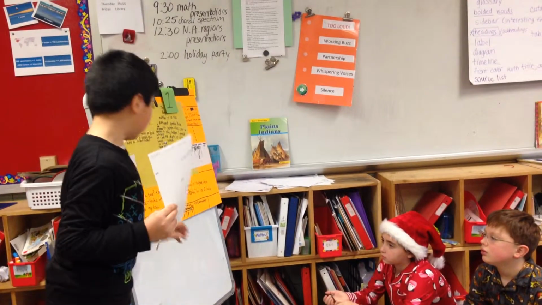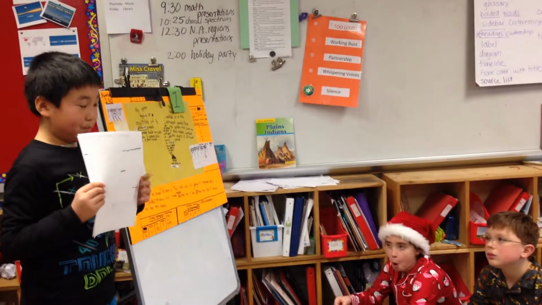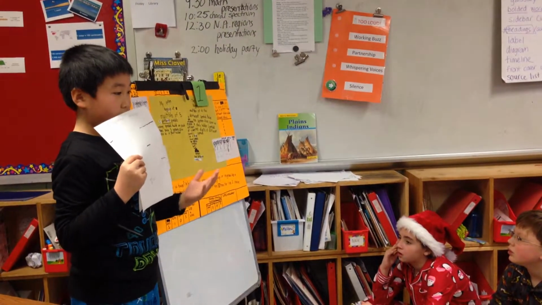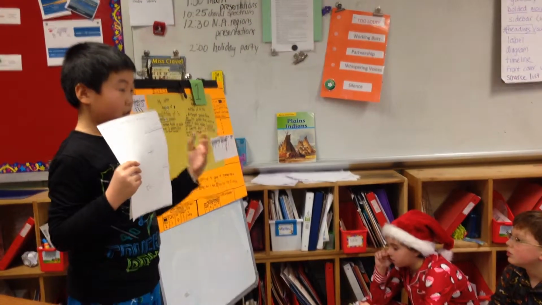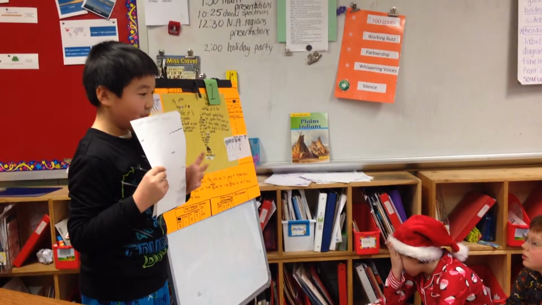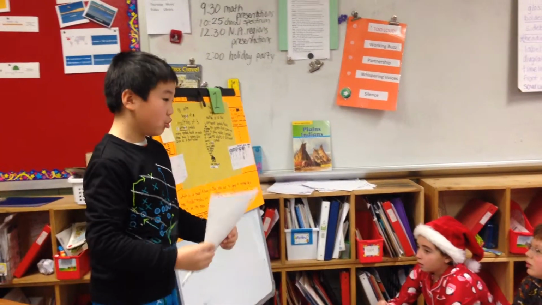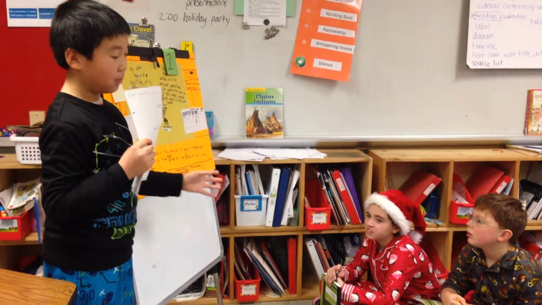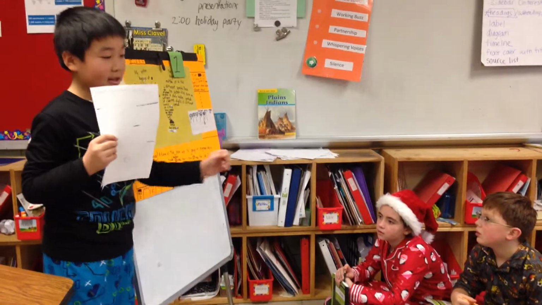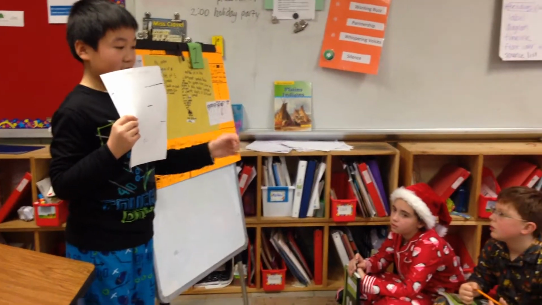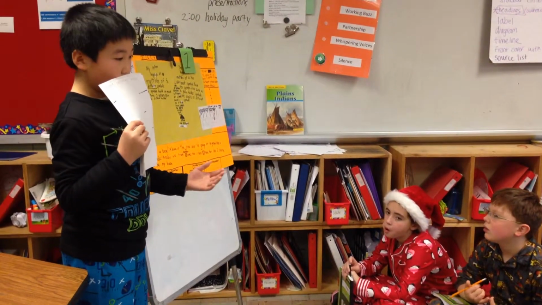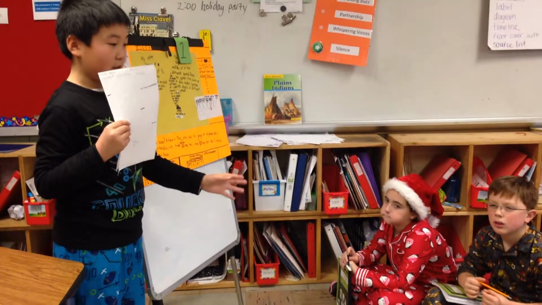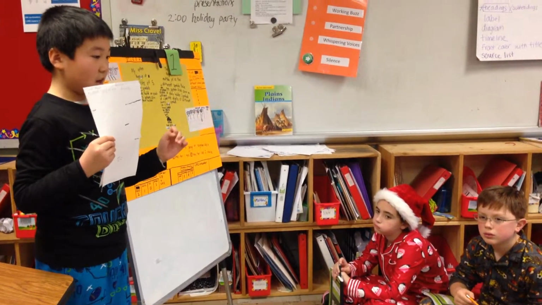Since it is a different base, it's a base 5 system. A base is the number that they use, a number system used to group and regroup at. So in the Hindu-Arabic, we have 10. We have 10 ones for 10, 10 tens for 100, and 10 hundreds for 1,000.